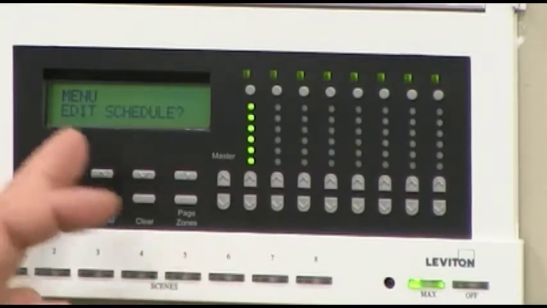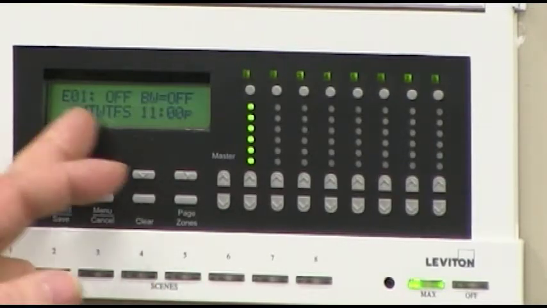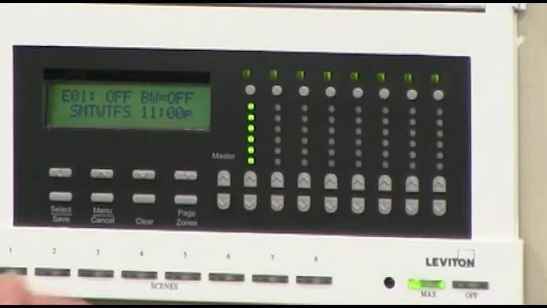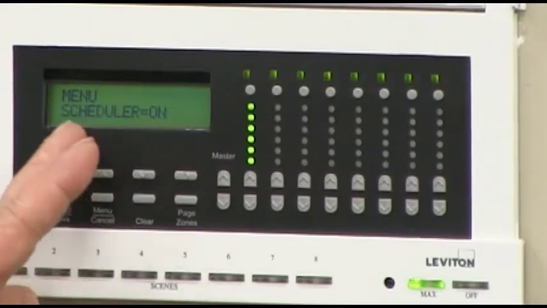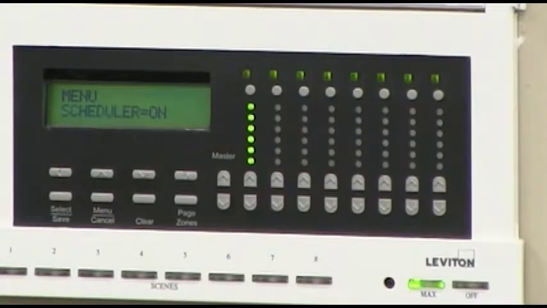So now that we've got that in there, if we go back up to view schedule, then of course you can see that event in the view schedule. Next option down is the scheduler. You can turn the scheduler on and off. So even if you have a schedule programmed in it, you can enable it to actually run the schedule or turn the schedule off without having to delete everything that's in there, which would then leave it up to manual control entirely. Exactly.